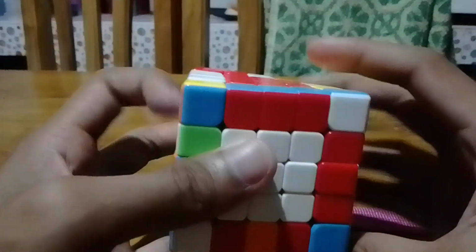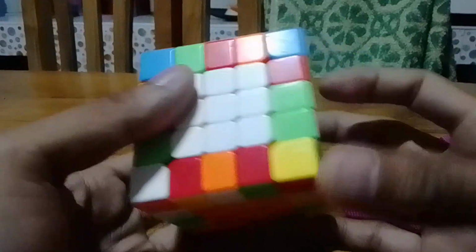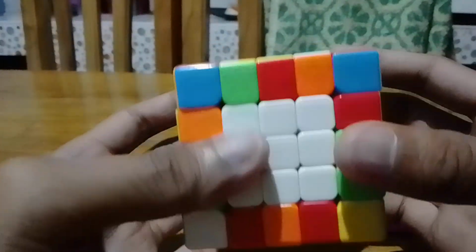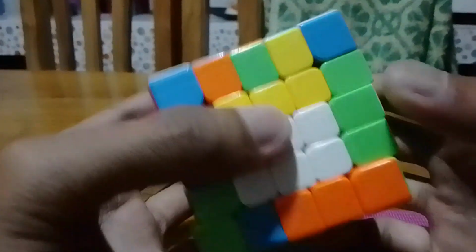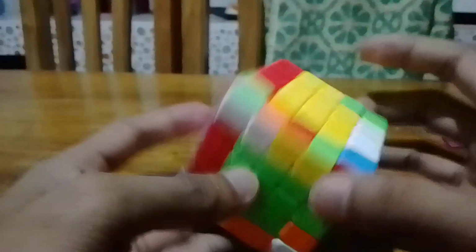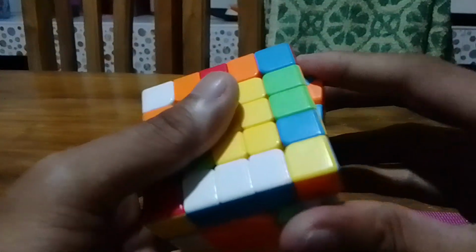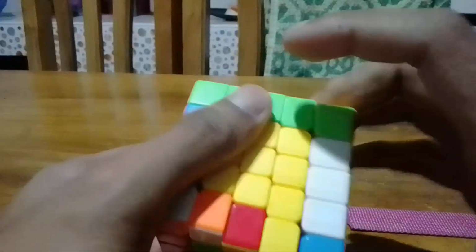Key considerations. Practice. Solving a 5 by 5 by 5 requires significant practice. Don't get discouraged if you don't solve it quickly at first. Algorithms. Mastering algorithms for edge pairing and reduction is crucial for efficient solving. Visualization. Good spatial reasoning and visualization skills are essential. Method choice. Experiment with different methods to find what suits your learning style and preferences.